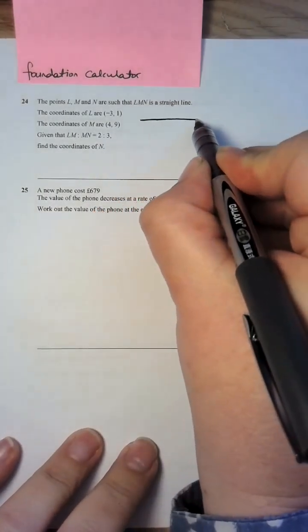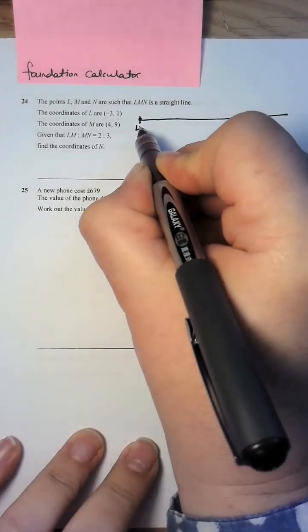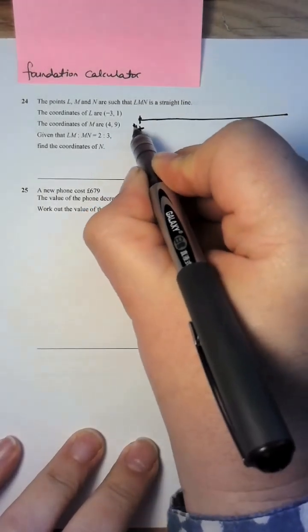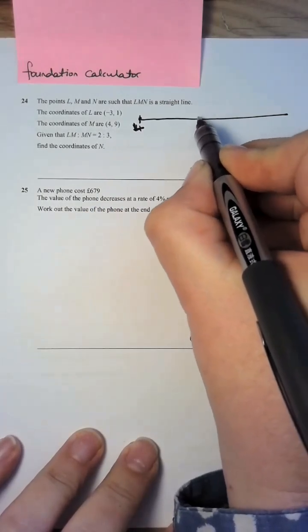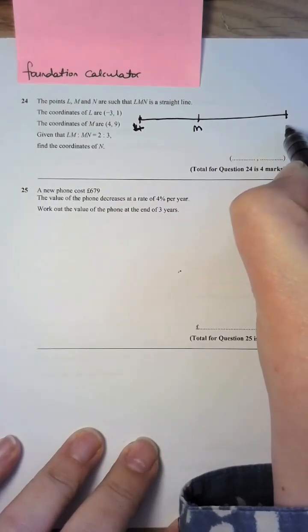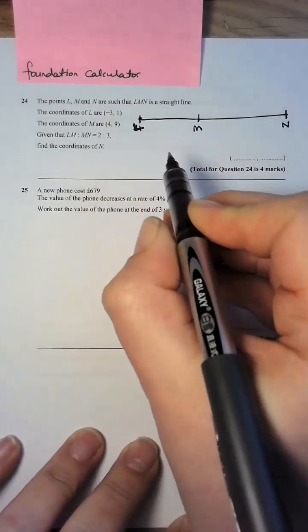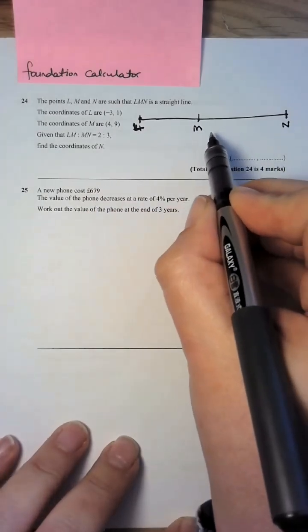Right, this is my line. I've got a point L, and M. I don't know where M is along, so I'm going to put it just here, but it doesn't matter for what you're doing. I've read down the page and I've got a good idea, but it might not be there. It's just a sketch.